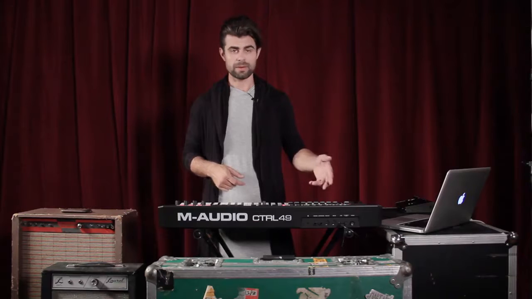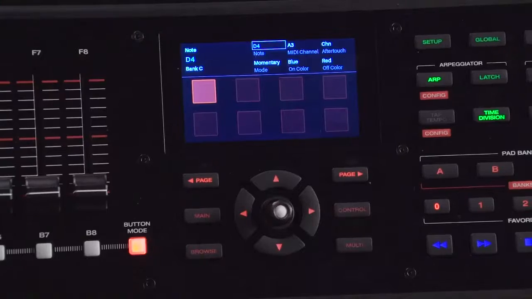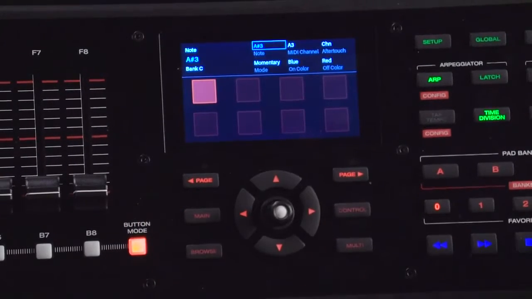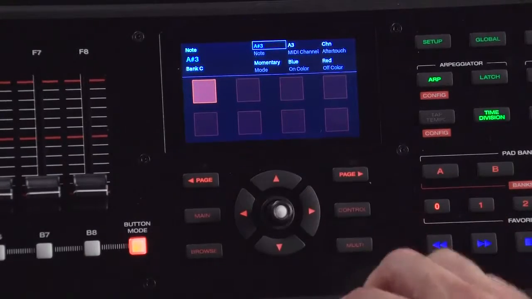Say I had a vintage drum machine like an 808 or a 909. I could plug a MIDI cord out of this into the 909 and then find the note that corresponds to the kick drum and control that drum machine right here from the controller. Really, really cool stuff. I can change the color of these.